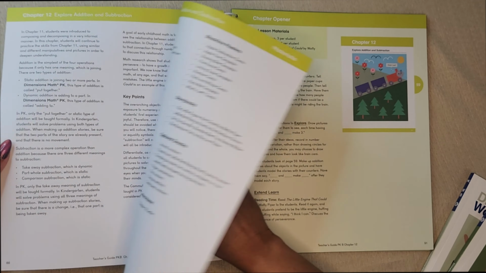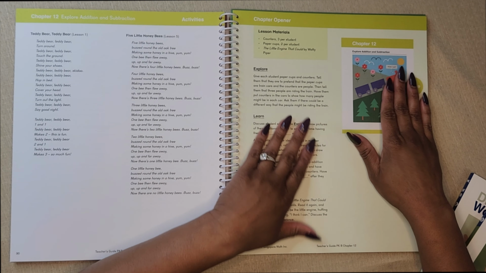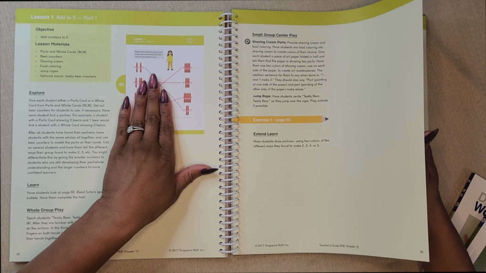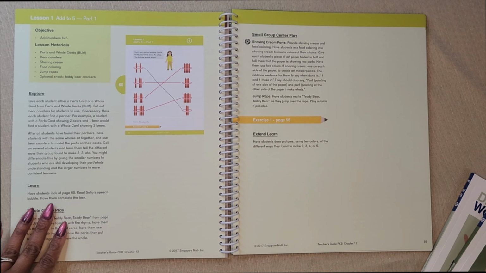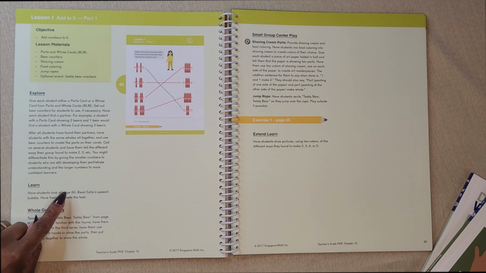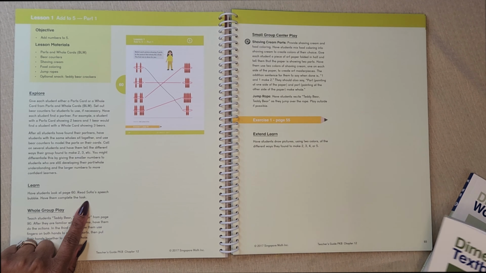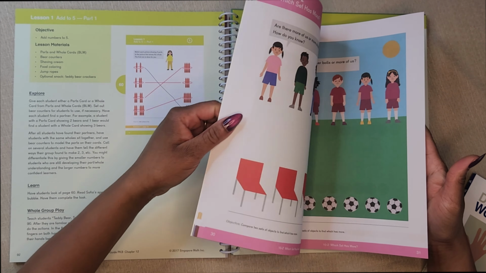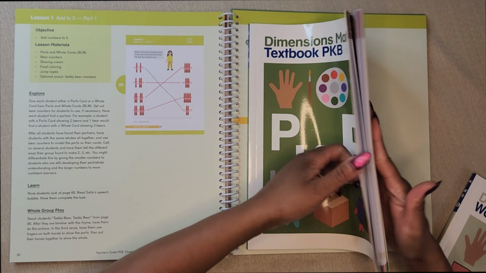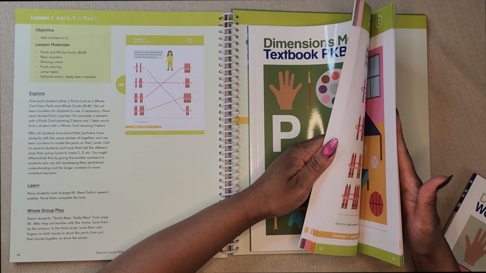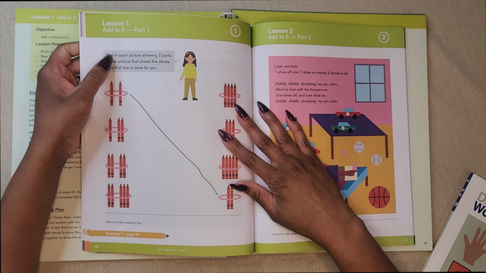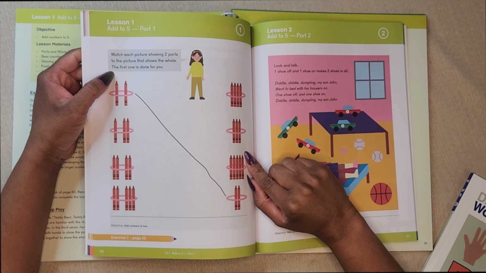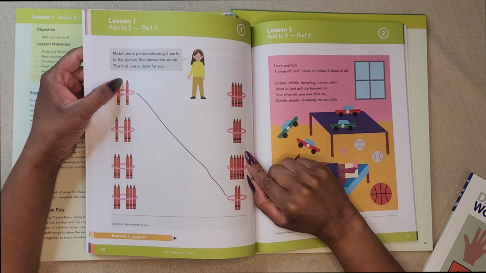All right, so chapter opener, the discussion page, the learn, the activity. Let's look at the lesson here. So the learn, have students look at page 60 and read Sophia's speech bubble. Have them complete the task. So let's look at page 60. Okay, so match each picture showing 2 parts to the picture that shows the whole. The first one is done for you.